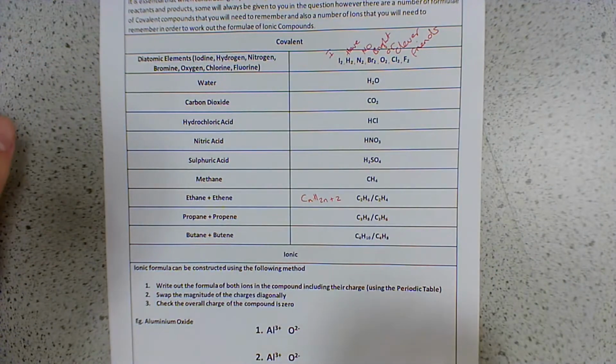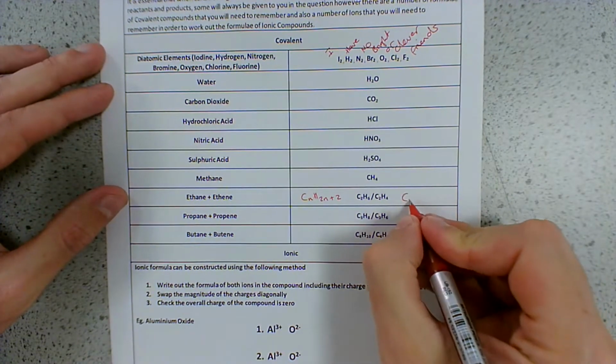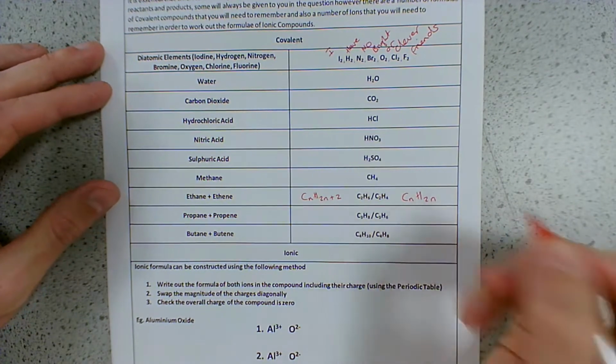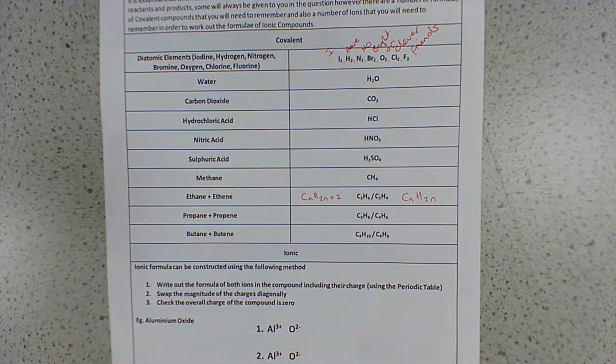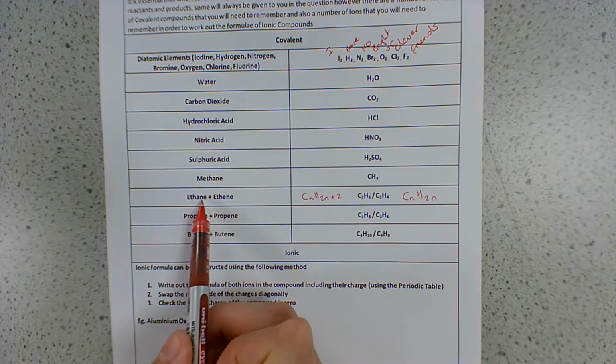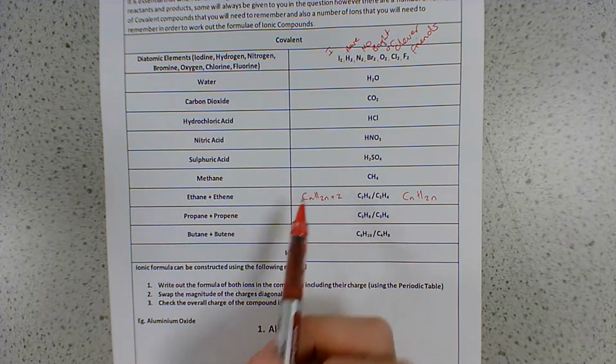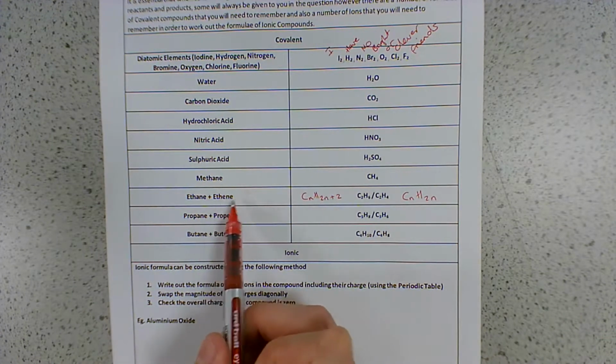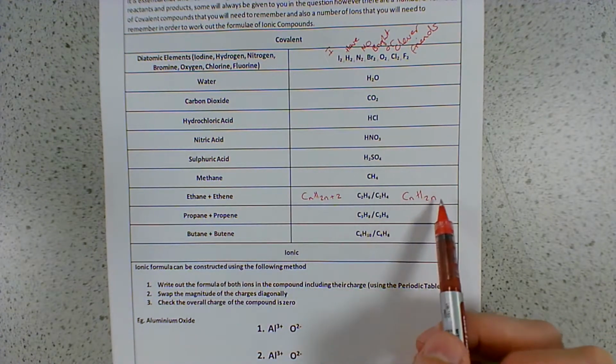And the general formula for alkenes is just CnH2n. So you can identify whether it's this formula or that one by the name. Ethane ends in ane, so it's an alkane, so it must have this formula. Ethene ends in ene, is an alkene, therefore it has this formula.